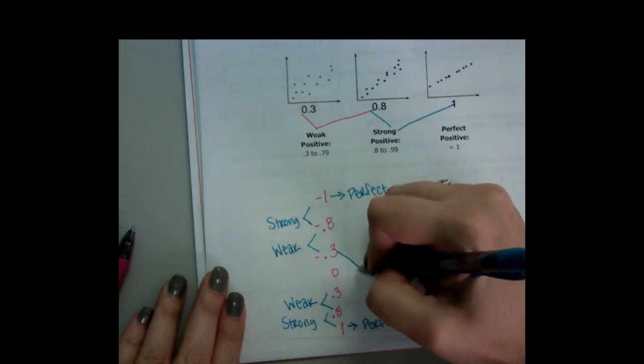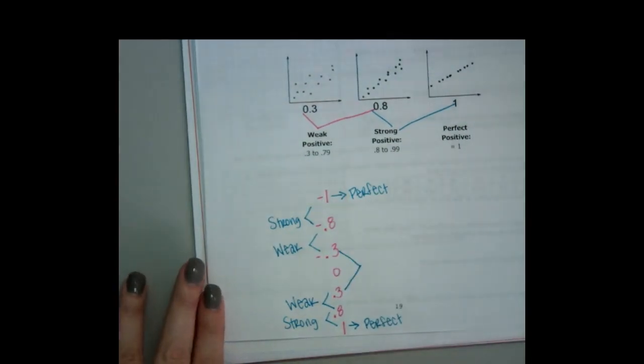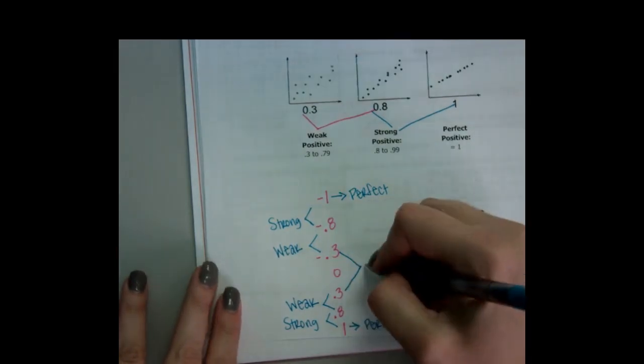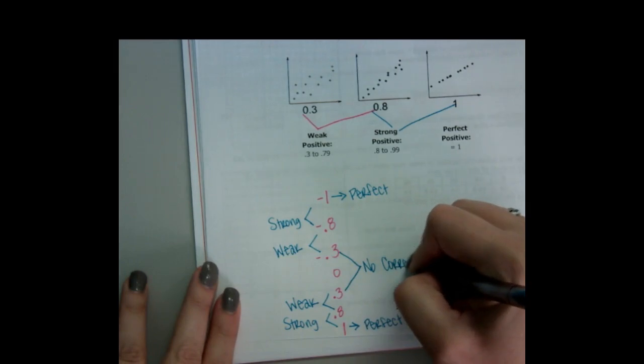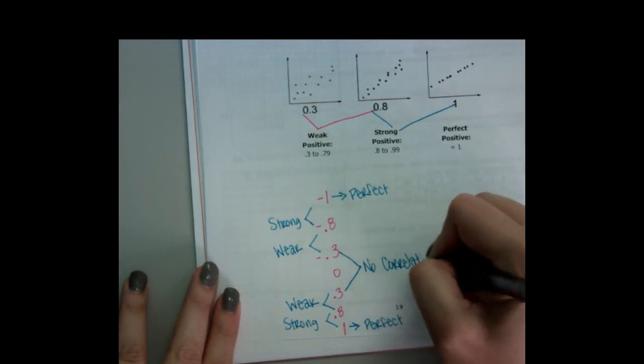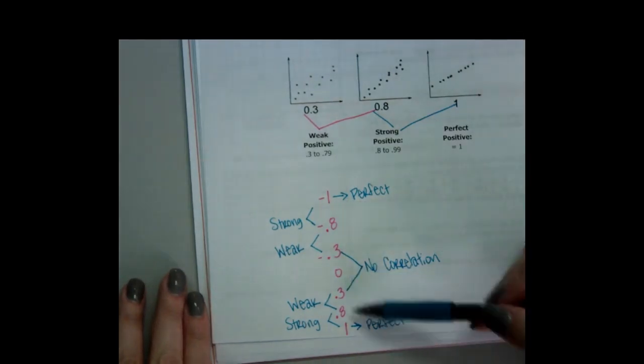And if you're anywhere in this range here, you have so little correlation, and we call it no correlation. Okay? So this is kind of our gauge. So you need to remember the 0.3 and the 0.8 as kind of our cutoffs.